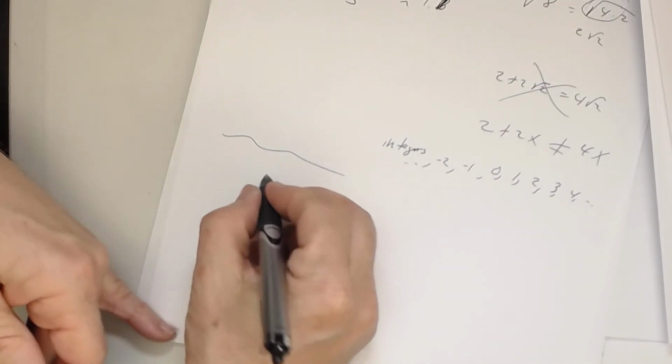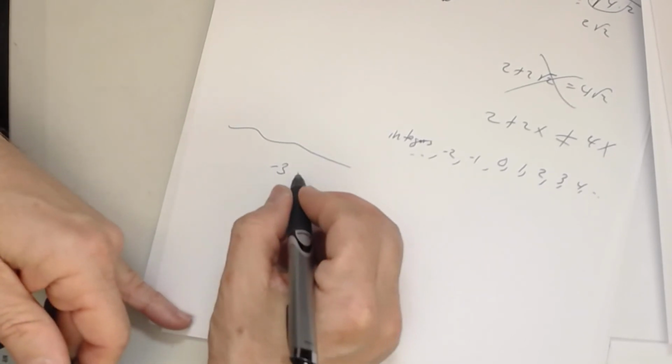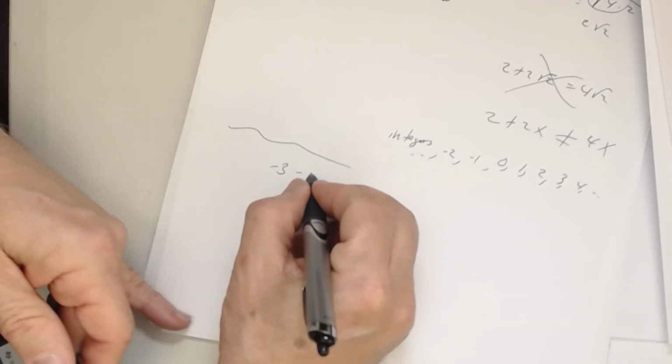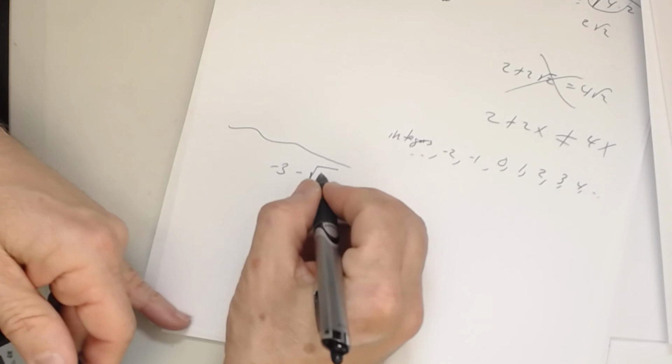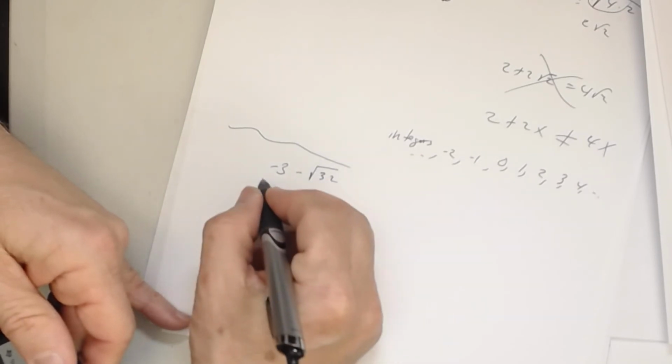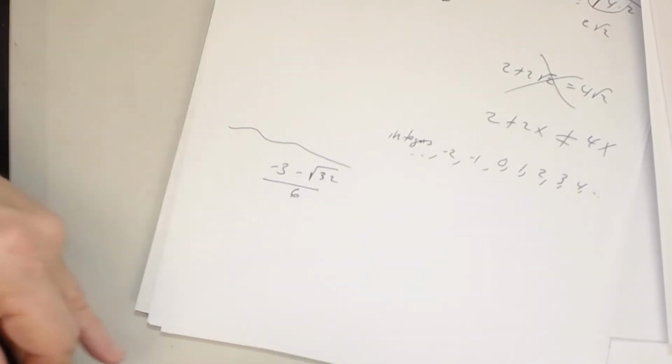All right, so let's suppose we had -3 minus the square root of 32, divided by 6. Is 32 a perfect square? No, but if it was, it would make things a lot easier for us. But it's not, but I can still handle it.